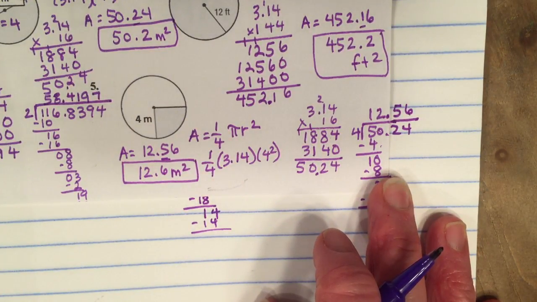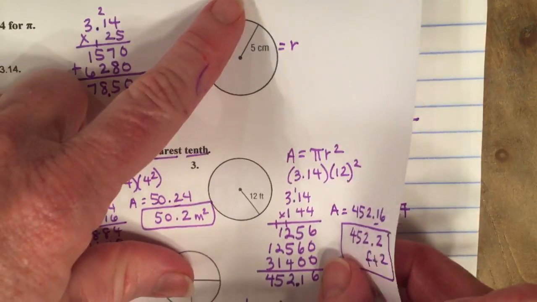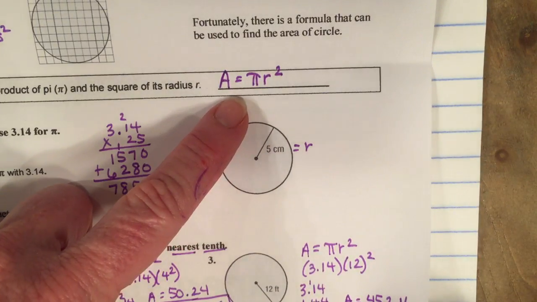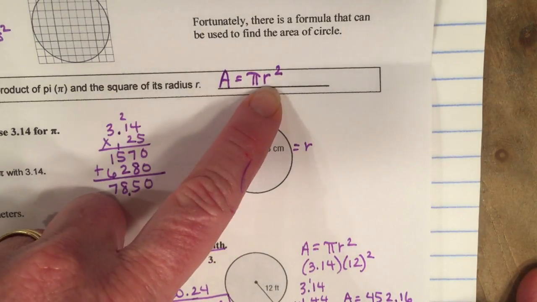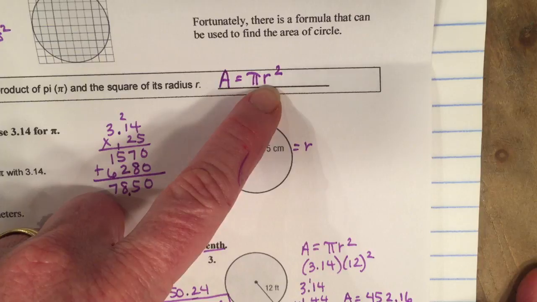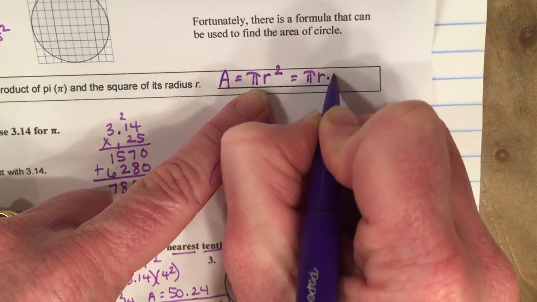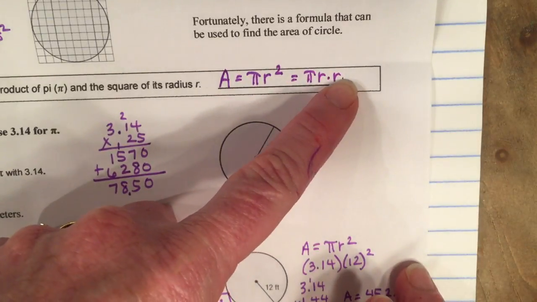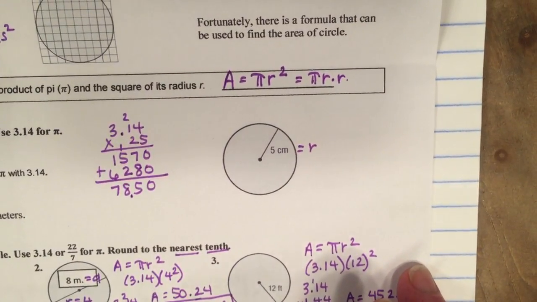All right, so the area formula for a circle, pi times the radius squared, right? So make sure you're using radius when you use this formula and that you don't forget to square it, all right? Which means radius times radius. In fact, you can write that down if you want. That's what r squared means, not 2 times the radius. All right, so good luck with the area of a circle, guys.